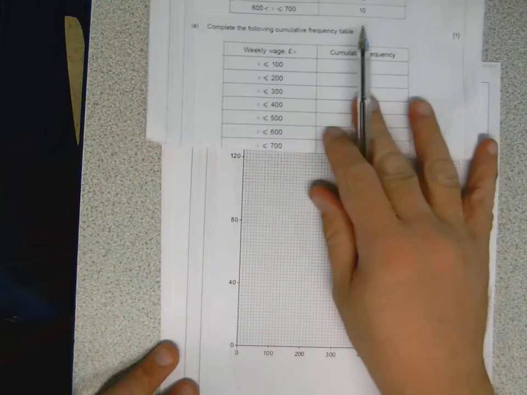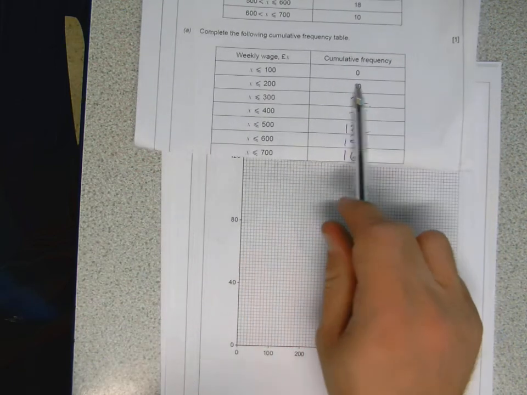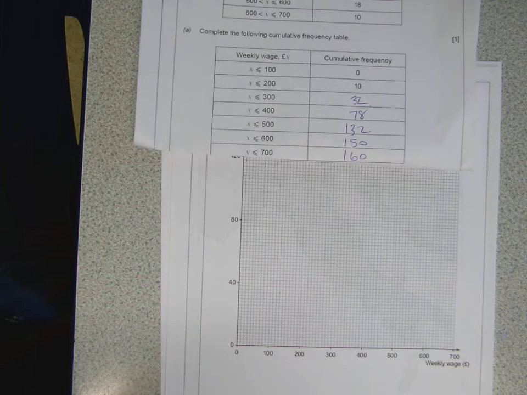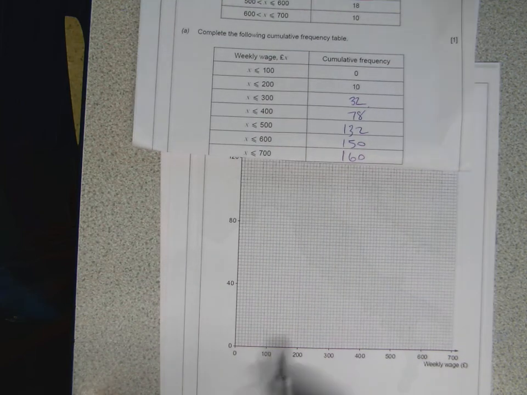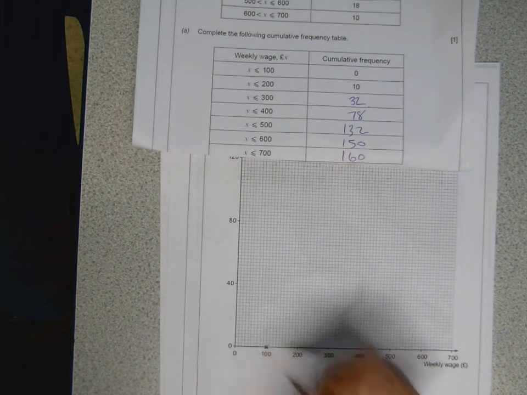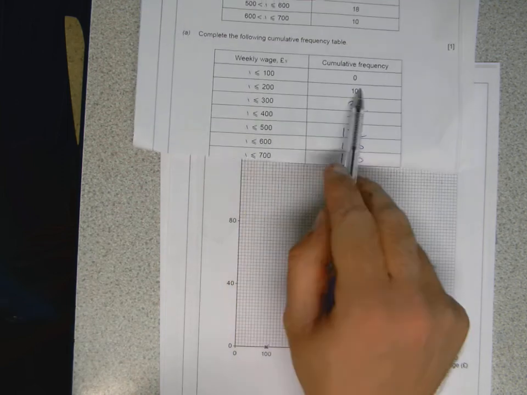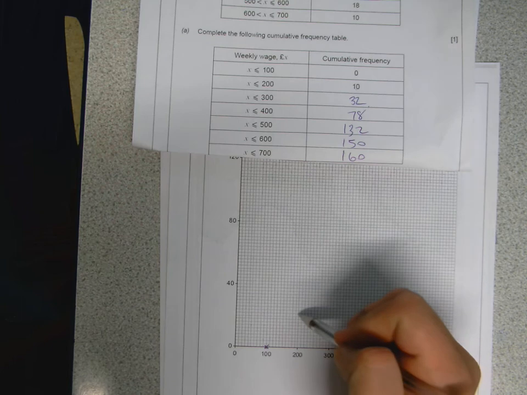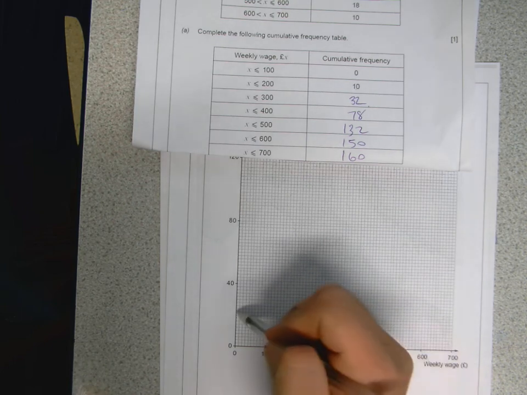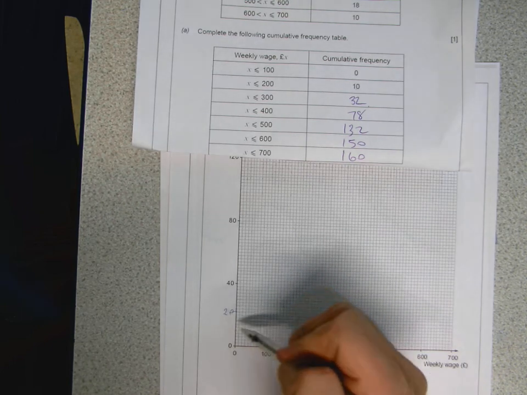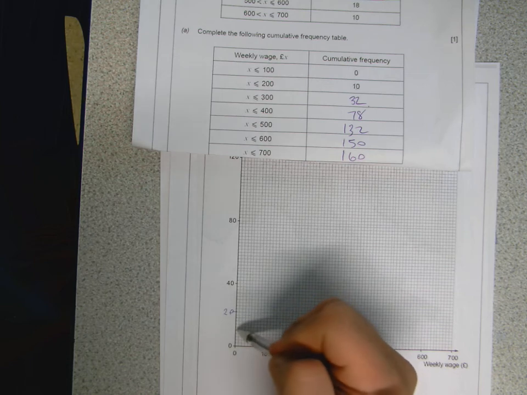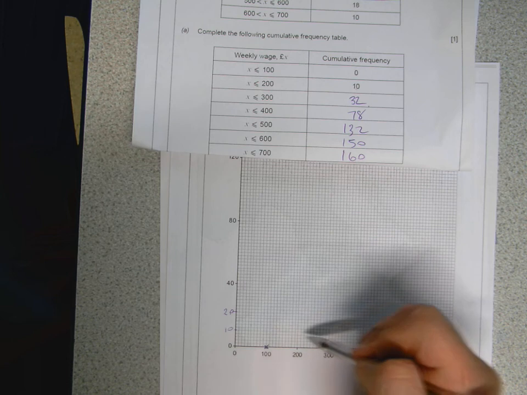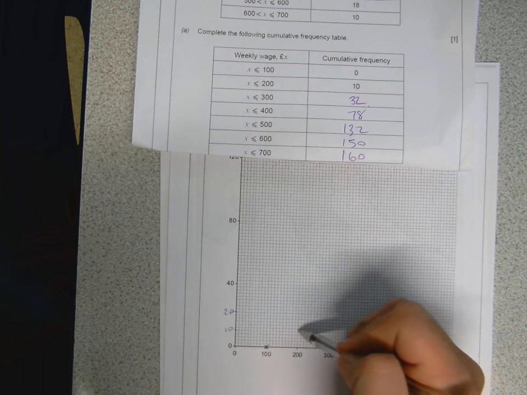So we've got less than £100, 0. If you go to £100 on here, it's 0. So put a little dot there, a little X. Less than £200 is 10. So you go to £200, you go up to 10. Now this scale here, we've got 20 here, haven't we? Halve it, so 10's going to be here, isn't it? 5 squares up. So we've got our cross there.